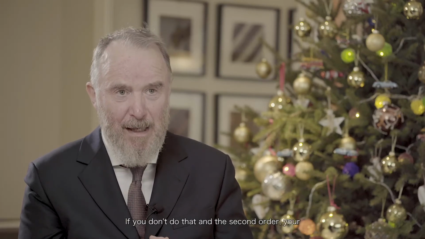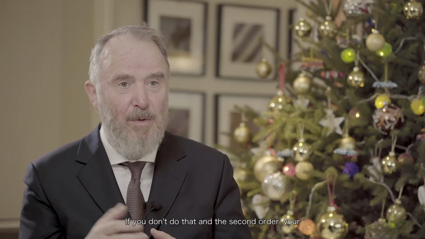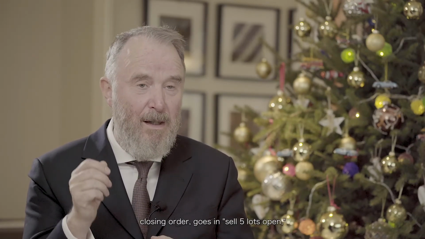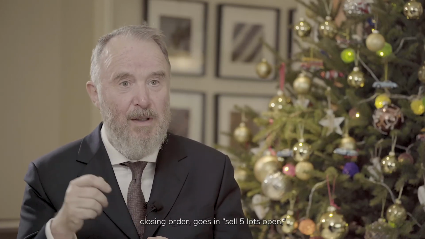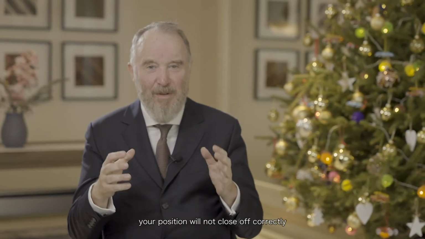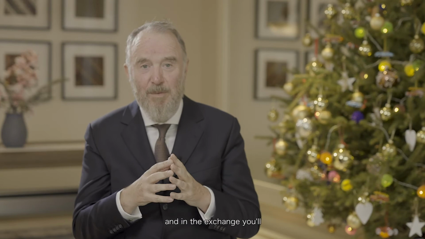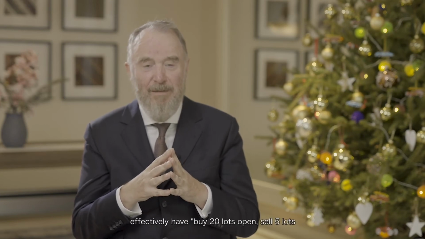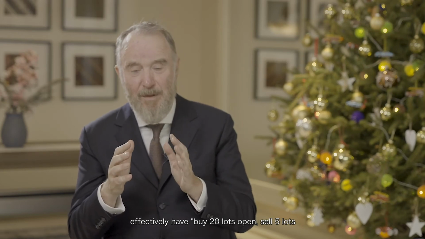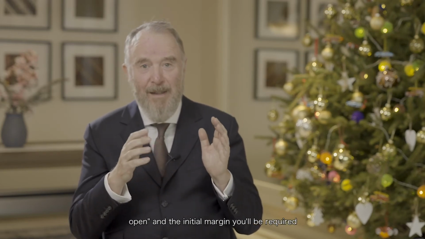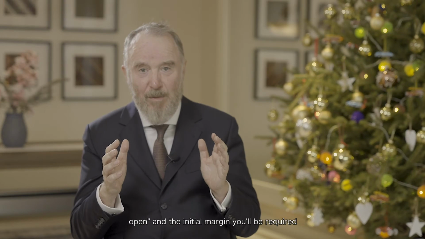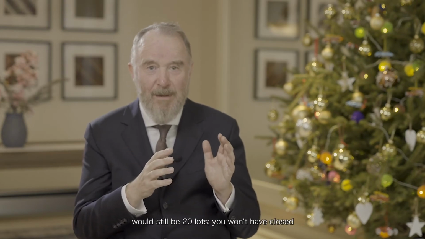If you don't do that, and the second order, your closing order, goes in sell 5 lots open, your position will not close off correctly, and in the exchange you'll effectively have buy 20 lots open, sell 5 lots open, and the initial margin you'll be required will still be 20 lots.